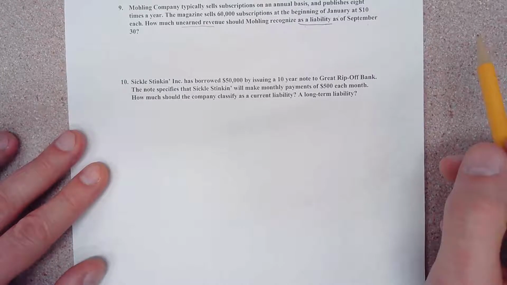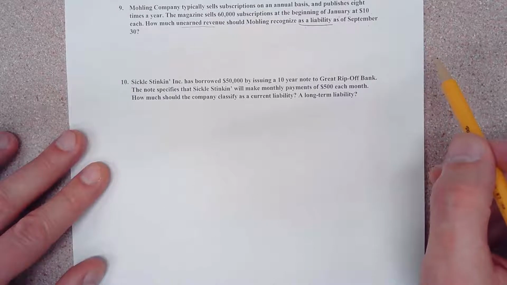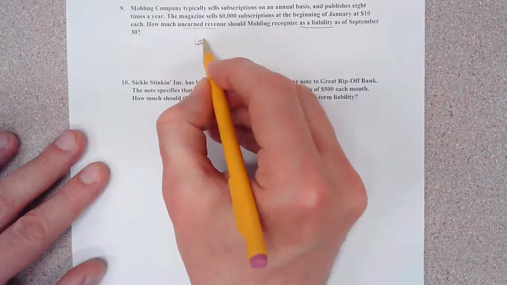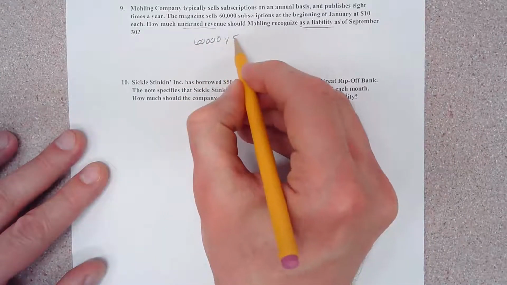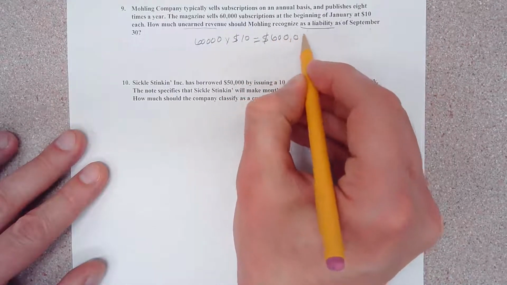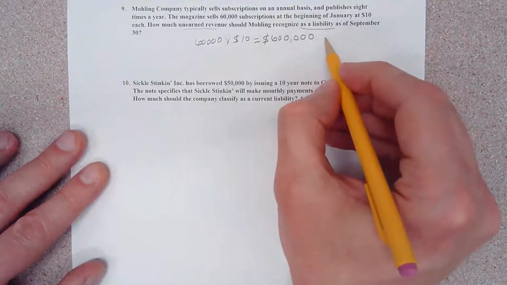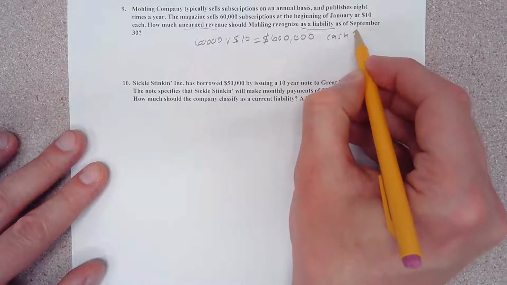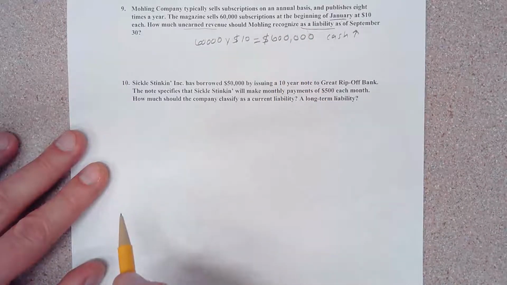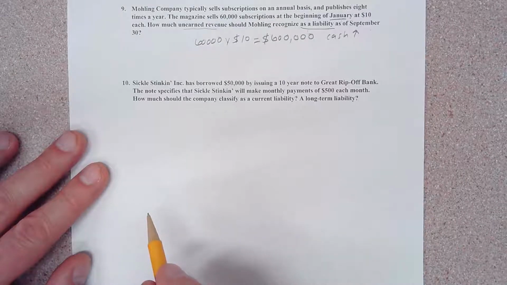So the first thing we want to do is understand how much money they have received total. To do that, we're going to take the 60,000 subscriptions and multiply by the subscription price. If we do that, we come up with $600,000. That's the amount that cash is going to go up. And this is taking place in the month of January. It says at the beginning of January, so we're going to assume they mean the very beginning of January. That makes it easier.